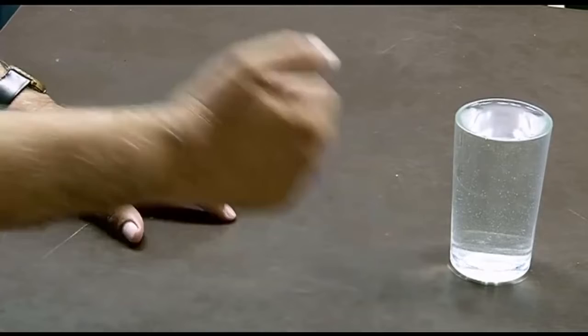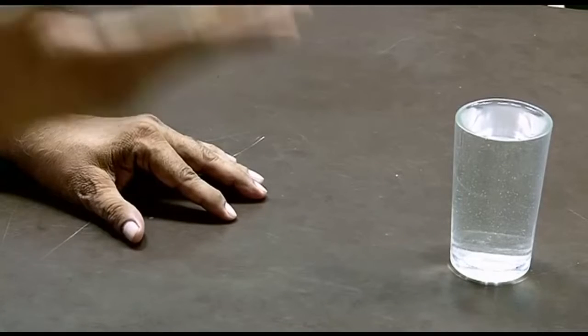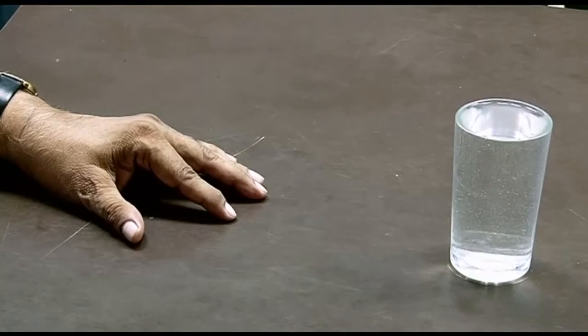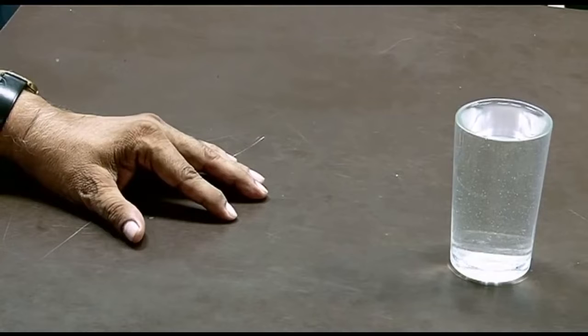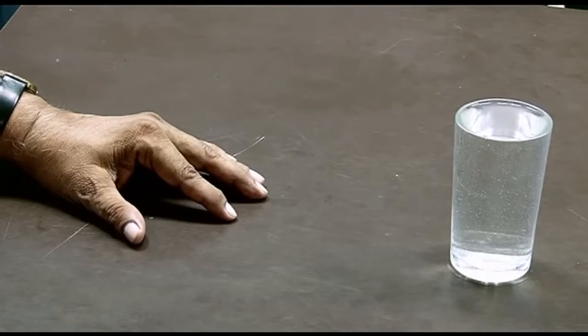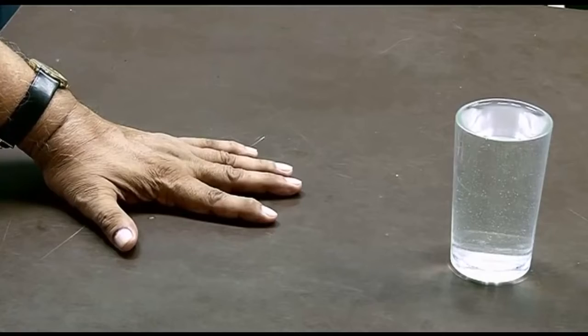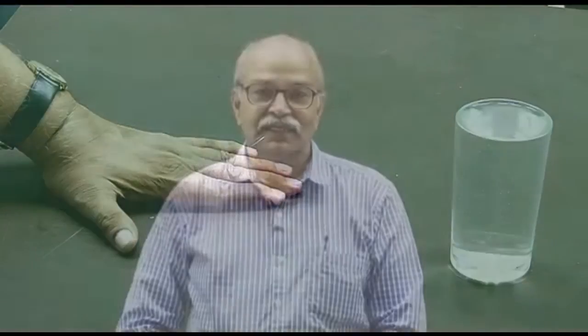Wave goes from here to here, 10 centimeters, 15 centimeters, 20 centimeters, while the particles go probably hardly a micrometer or so. So, these two kinds of motions are to be differentiated. So, we will be doing more activities to see this wave motion.